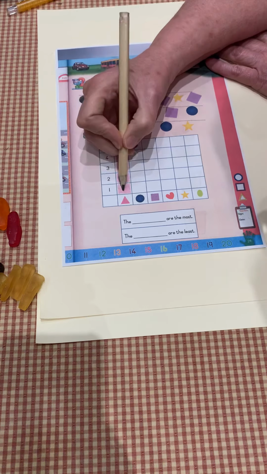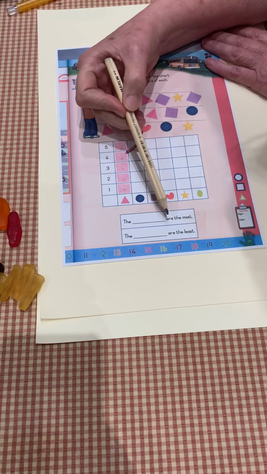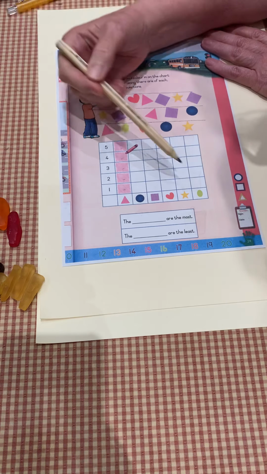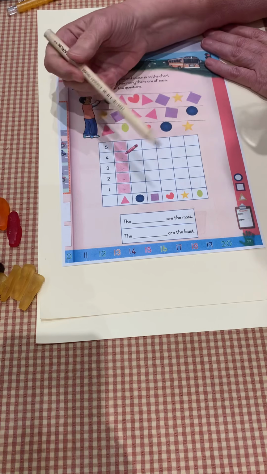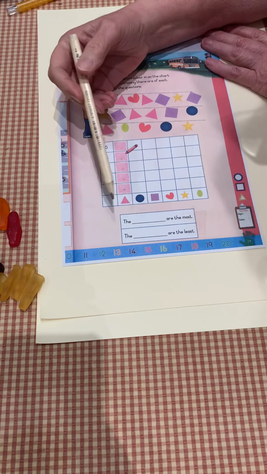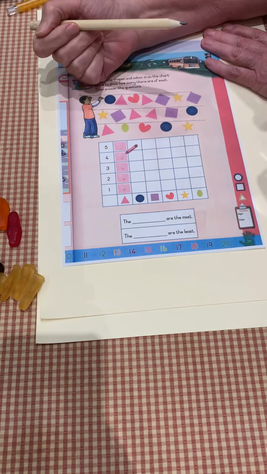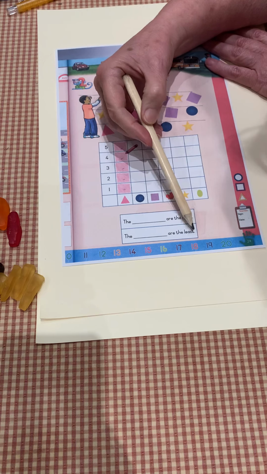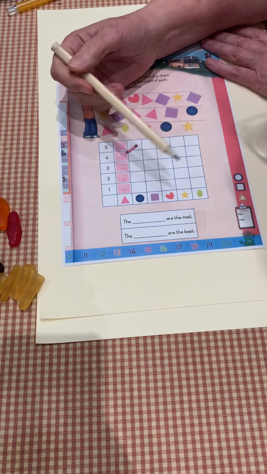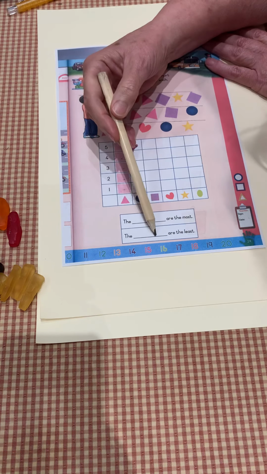And then this question says the something or the most. Have a look at which one is the most. Look at its color and look at its shape, and draw the shape in the right color on the line. And the next one says the something or the least. Have a look which one is the least. Look at the color and the shape and draw it over there.